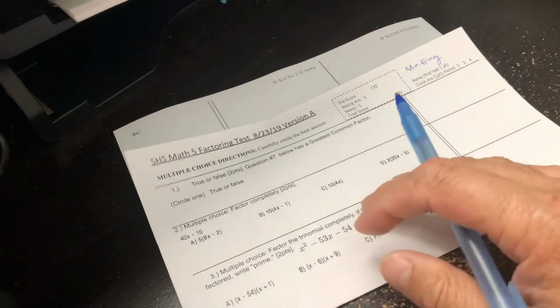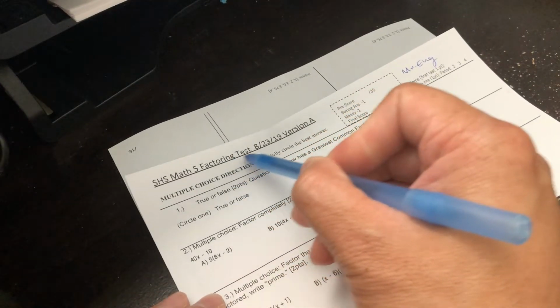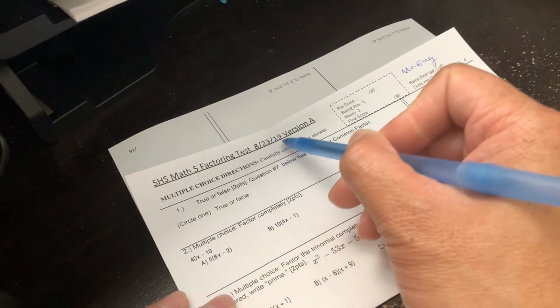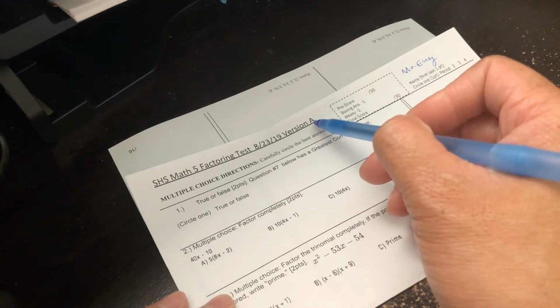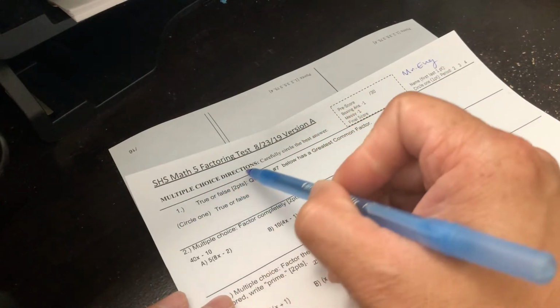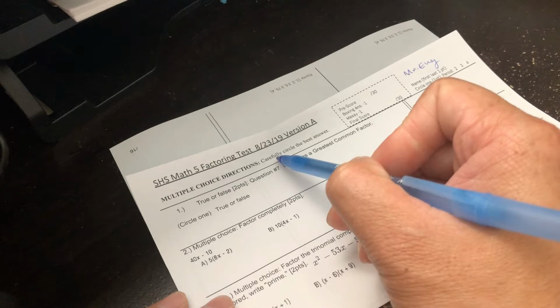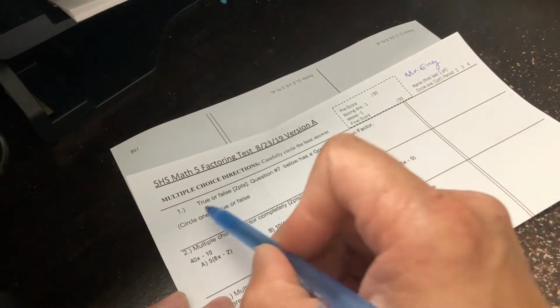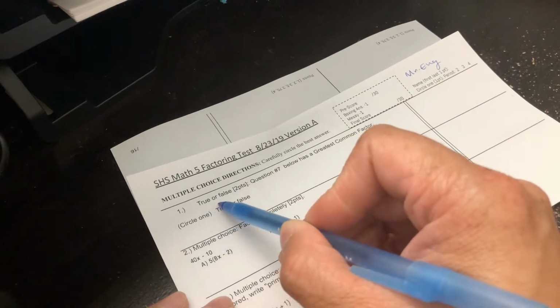Mr. Ng is going over the Math 5 factoring test taken on August 23rd, 2019. This is version A. Multiple choice directions: carefully circle the best answer. Question number 1, true or false.